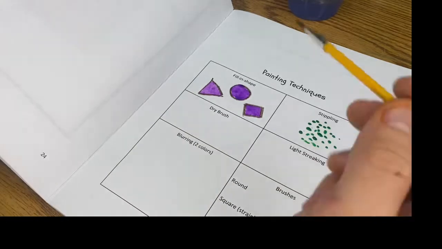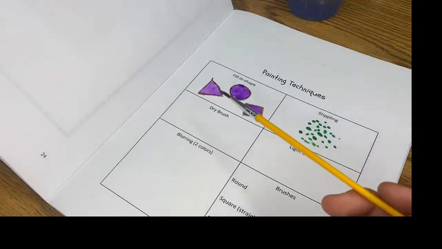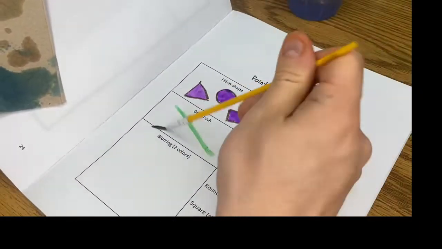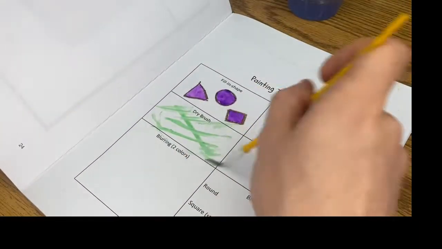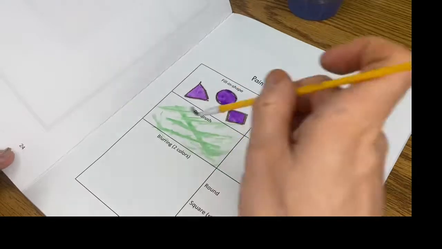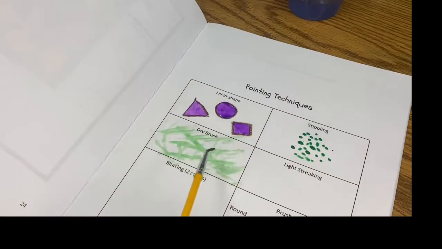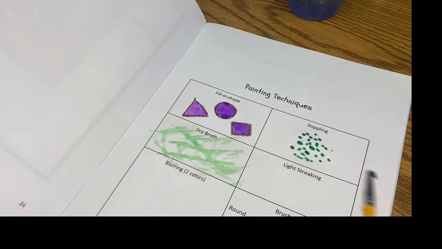me stippling with paint. The next one is dry brush. That's really confusing to people. You need to get your brush dry, but still with a little bit of paint on it. Do you see how it's kind of a little bit scratchy? That can be a great technique for doing like underwater grass or seaweed. So dry brush is also an example of a technique that you can try.